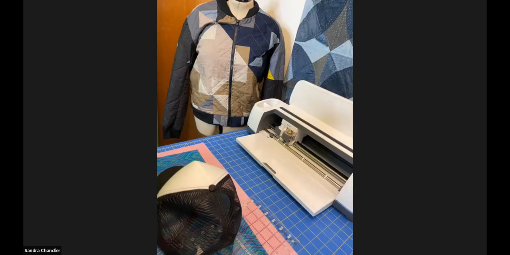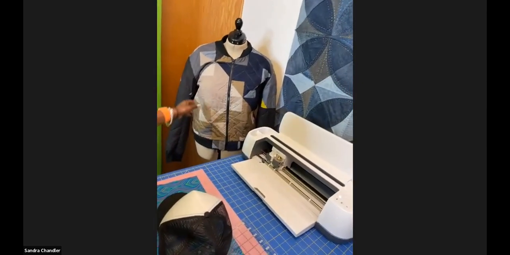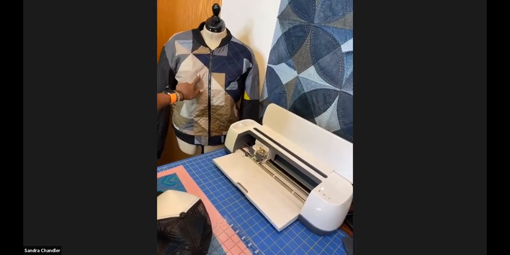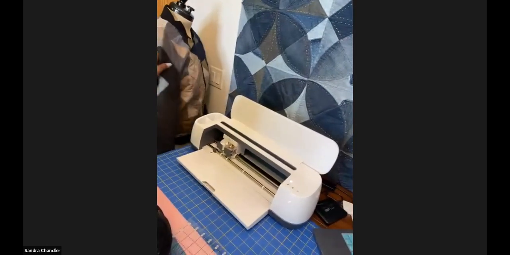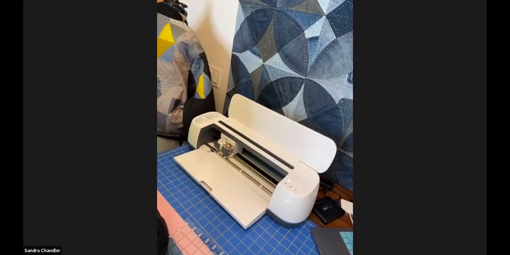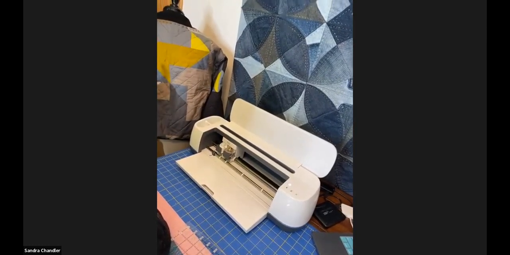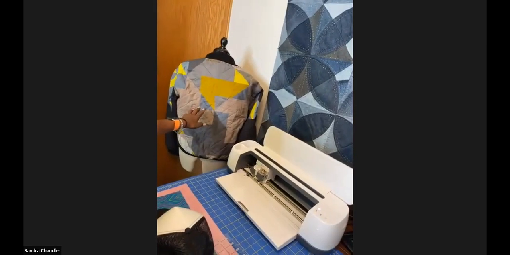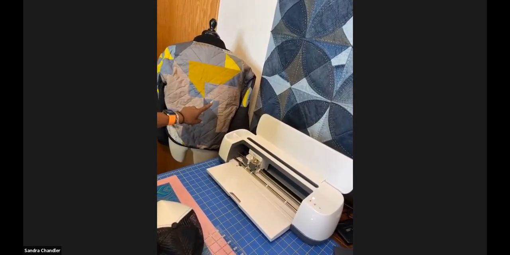So as you can see, this bomber jacket here is actually the pattern that we're going to be learning how to sew today. And again, it's any pattern, but I just wanted you to see what you can do with what we are working with today.